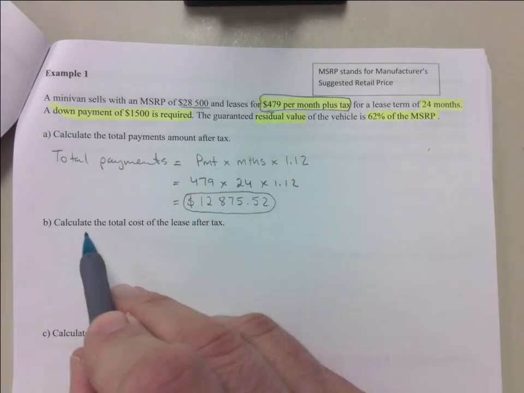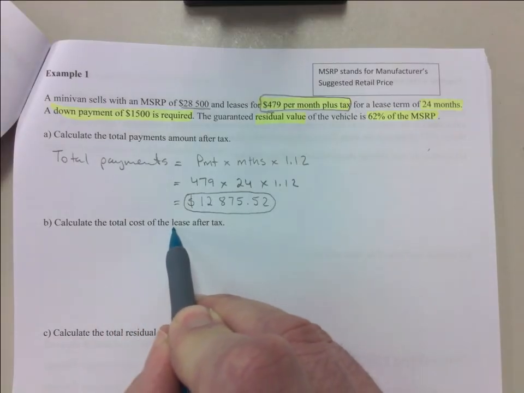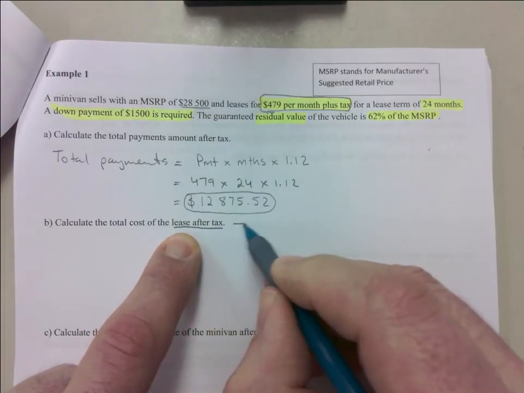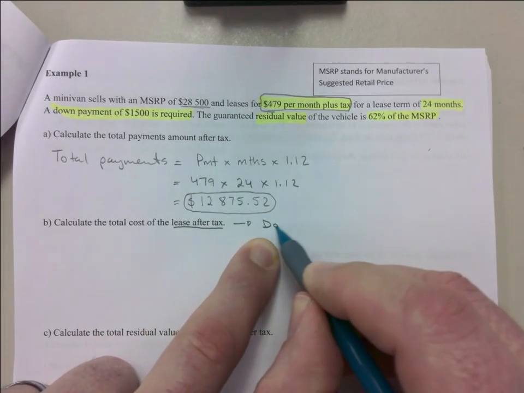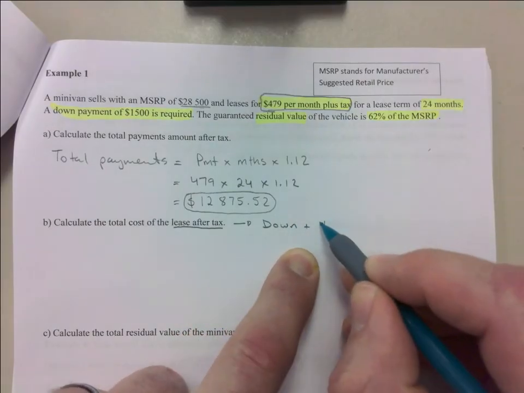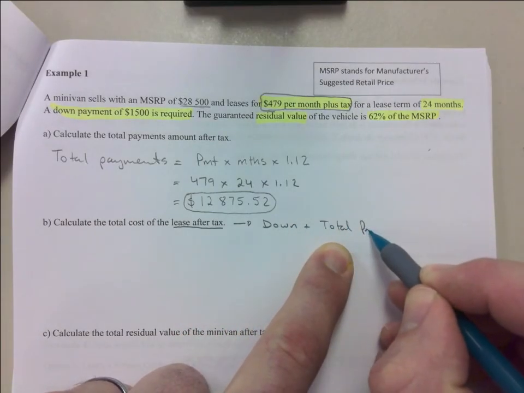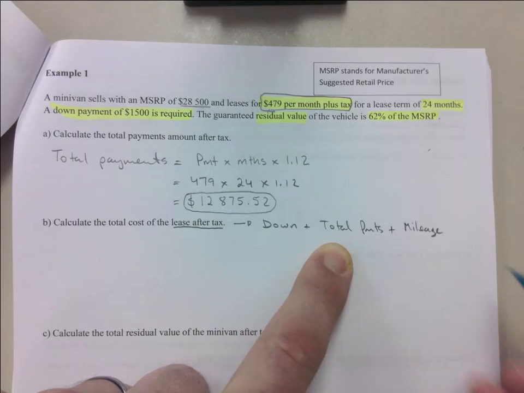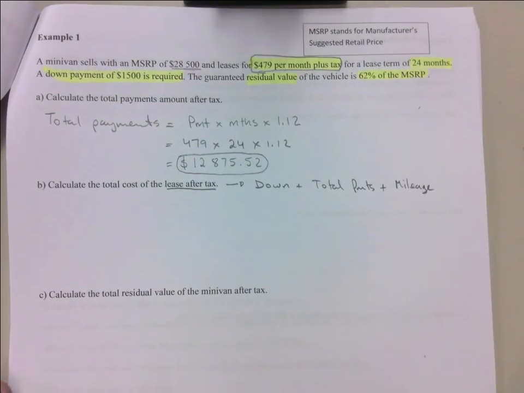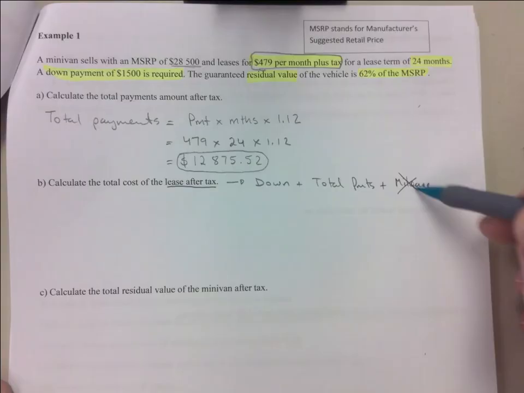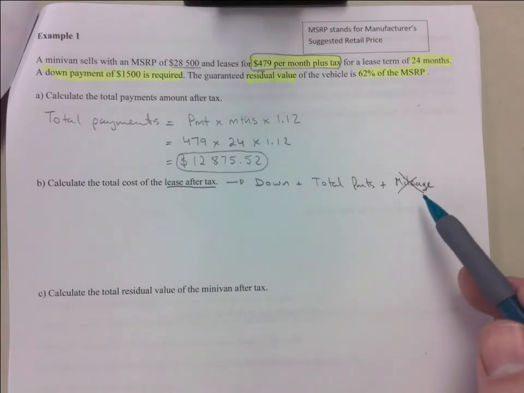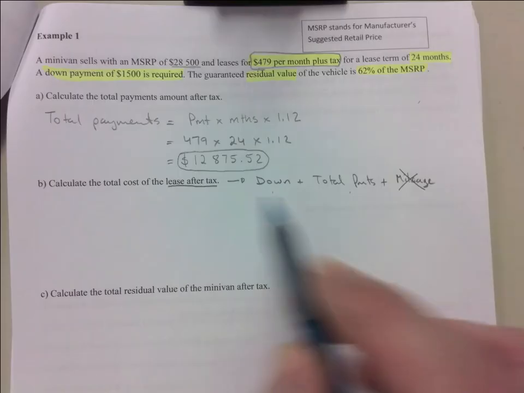Okay, calculate the total cost of the lease after tax. So what does a lease have? It's potentially down payment, total payments, plus mileage. There is no mileage in this example, okay? So we just need to figure out these two here.